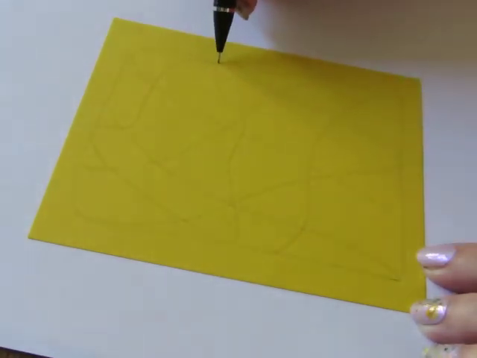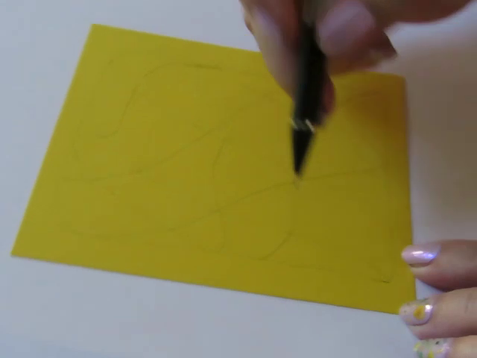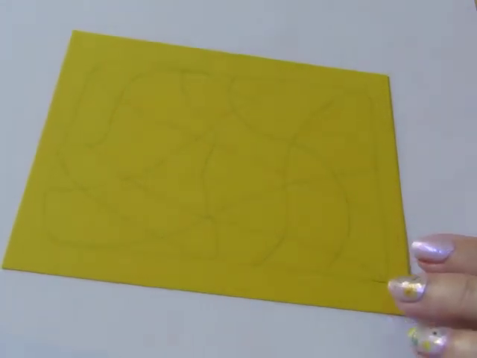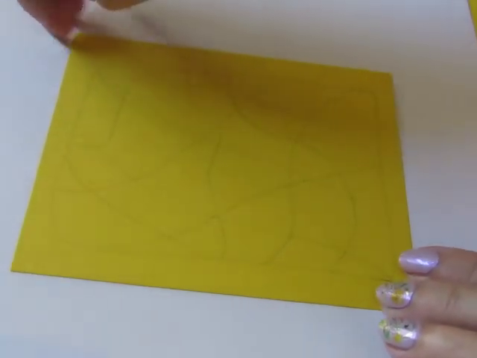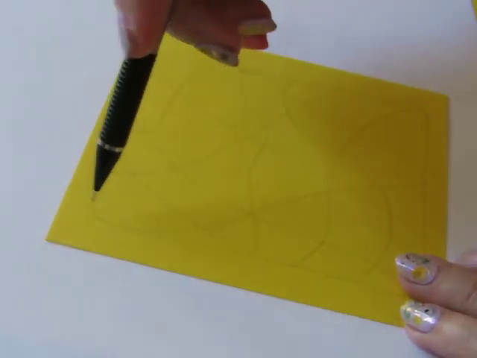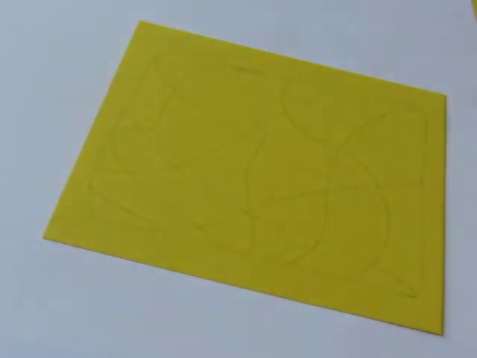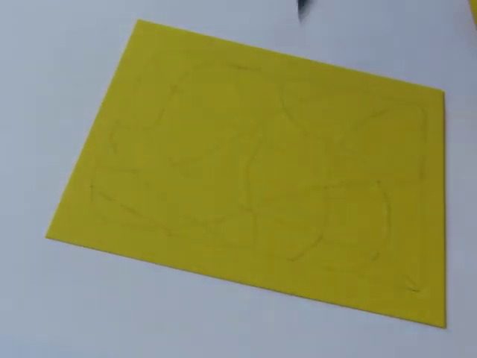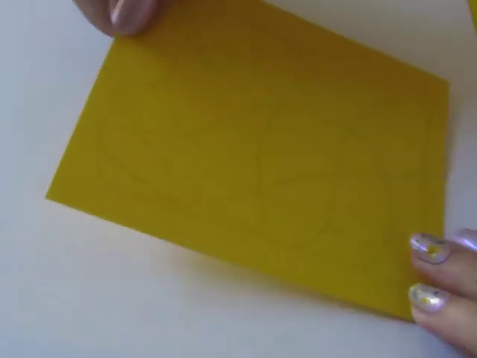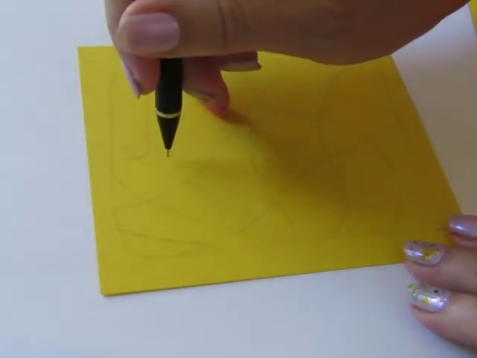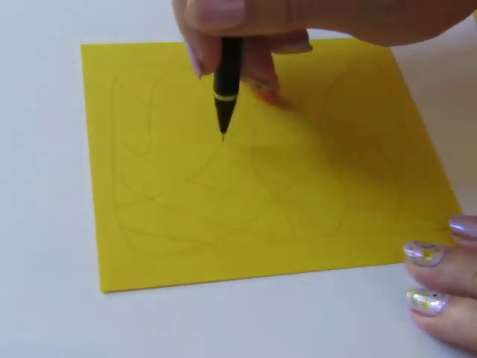Maybe one through here, and maybe one through here, like that. That looks good. I'm just randomly doing divisions, some squares, some triangles, and maybe I'll stick a circle in here too. Let's do something round right in.